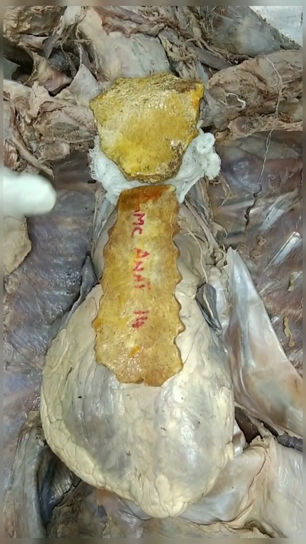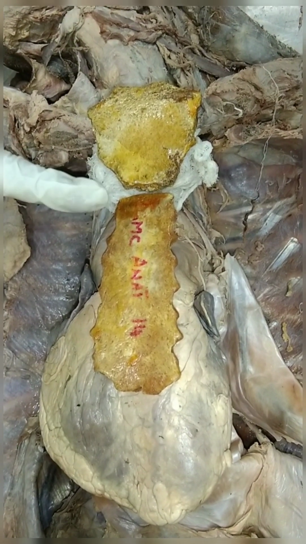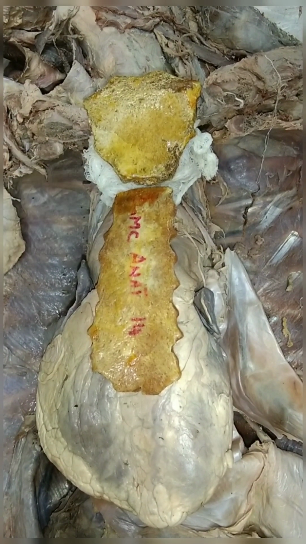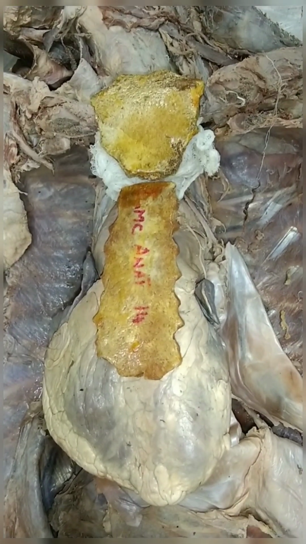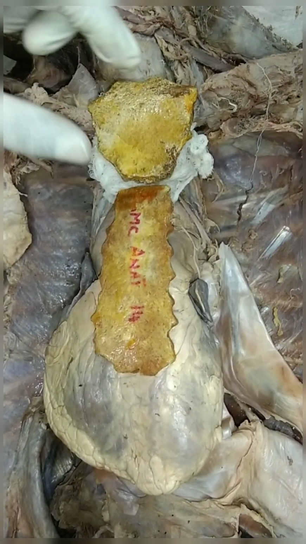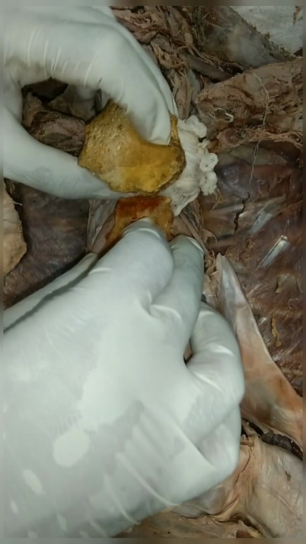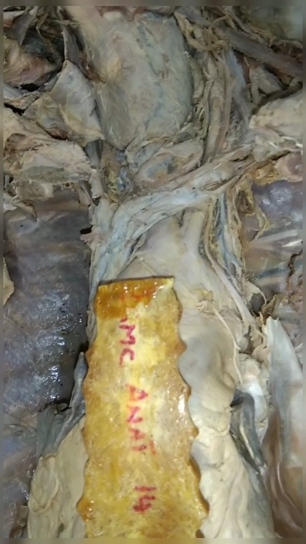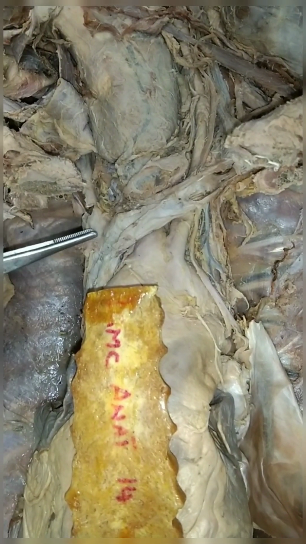So this imaginary line passing through the angle of Louis, or the lower border of the manubrium sterni, forms the lower limit of the superior mediastinum. The superior mediastinal structures lie behind the manubrium sterni. So what are the structures seen behind the manubrium sterni? They can be seen from anterior to posterior.